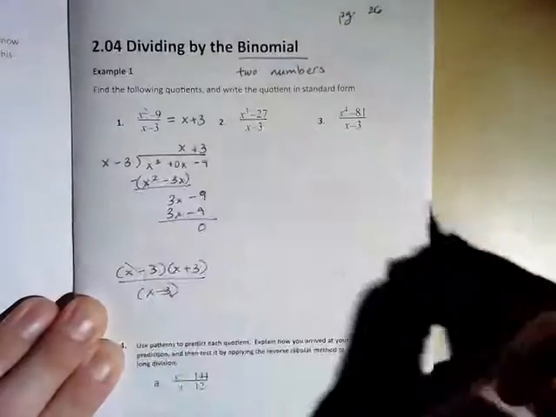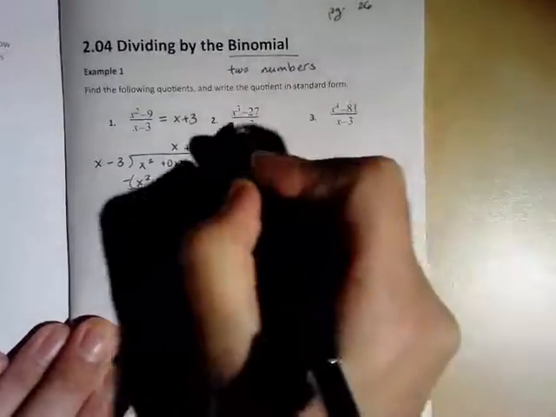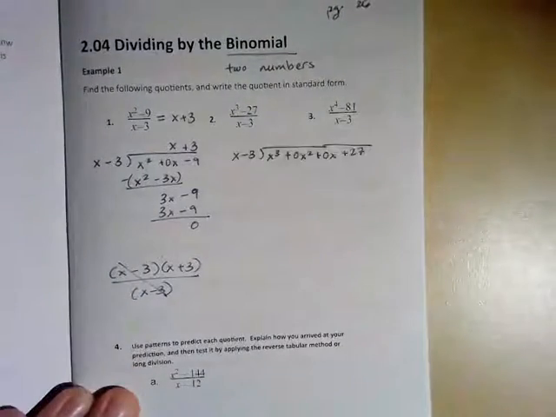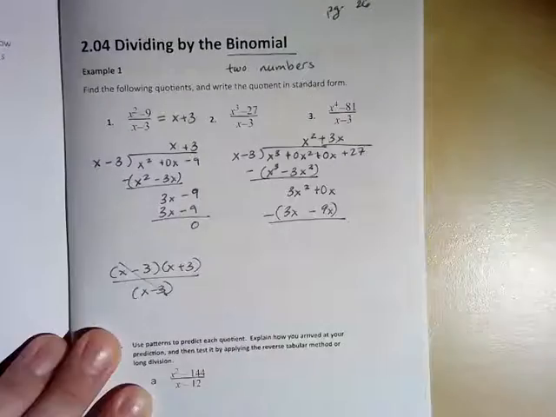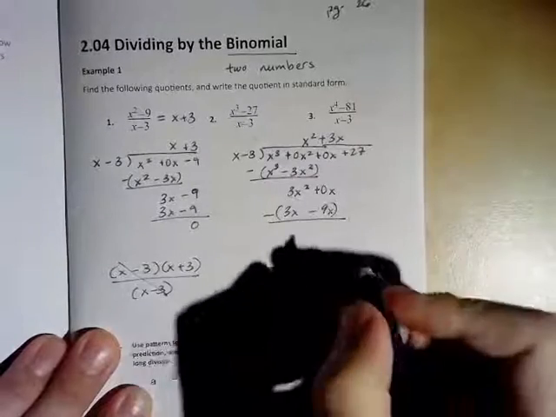Now, similarly, I can do the same process. Hit pause, check back with me in a minute to see what your quotient is for number 2. Notice, make sure you put your placeholders in for the 2 missing terms. Notice, as I multiply it, this following term seems to get larger and larger.